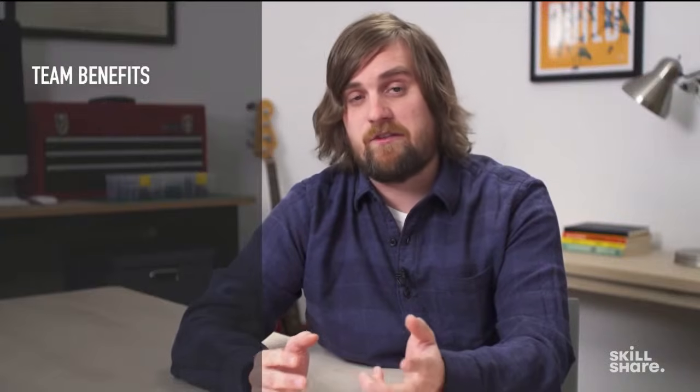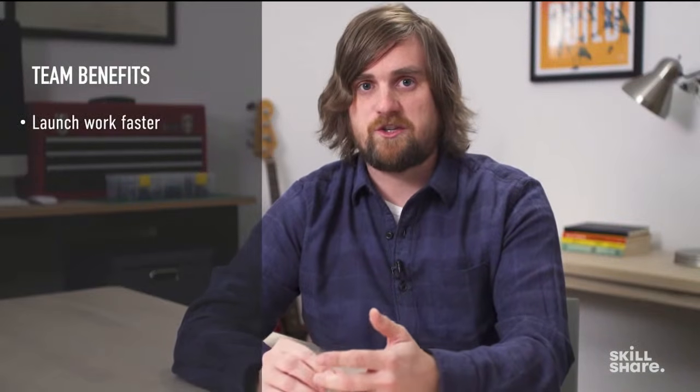And while the benefits to the users are big, the real benefits of a design system are mostly internal. They're for the benefit of the teams actually producing the work. The designers, the developers, the QA people, the product people, all of those people benefit greatly from having a design system. The first big benefit of having a design system for a team is that it allows them to launch work faster. And why this is the case is because we historically had to repeat a lot of unnecessary redundant work, right?